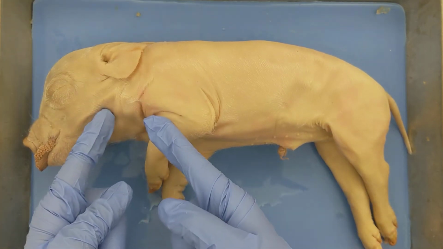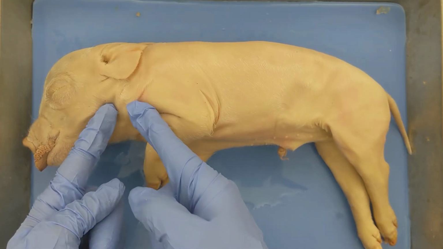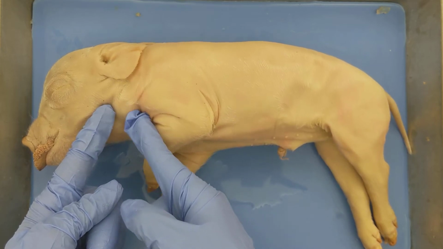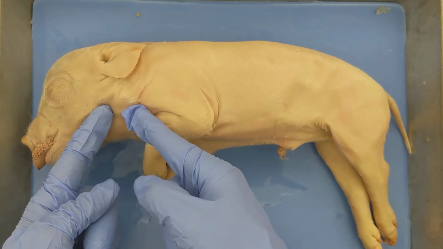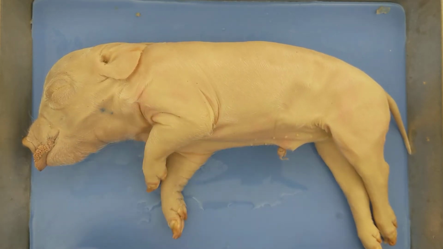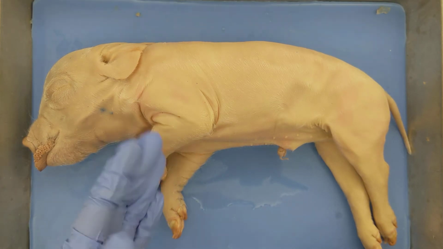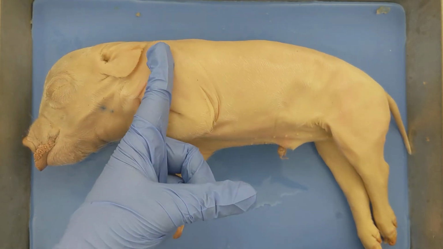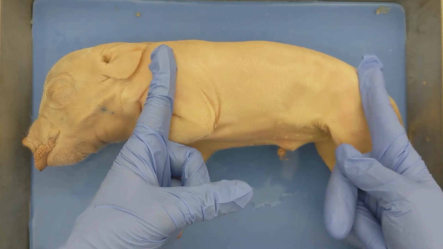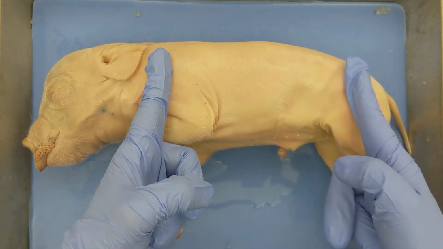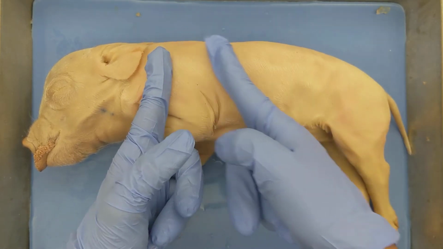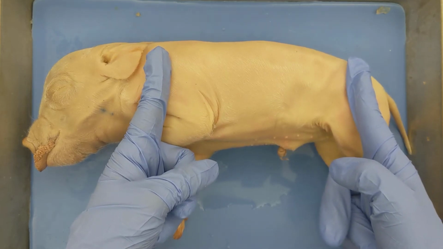There's a neck. So the neck region is here from the base of the head until right about the shoulder blades there. So that's the neck region. The trunk refers to the region on the pig that is between the pig's shoulder blades, which are here, to the pig's hips. So this region here, from shoulder blades to hips, that is called the trunk.